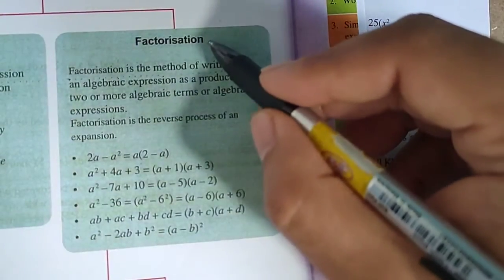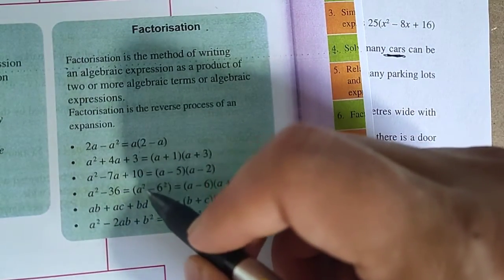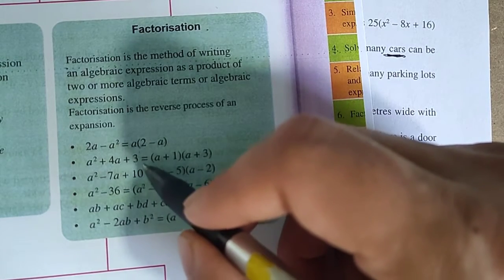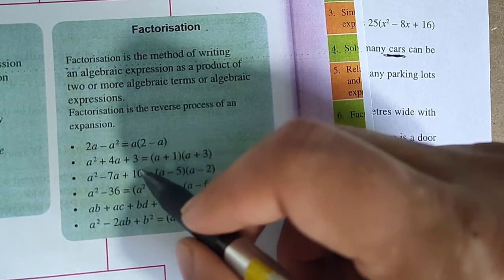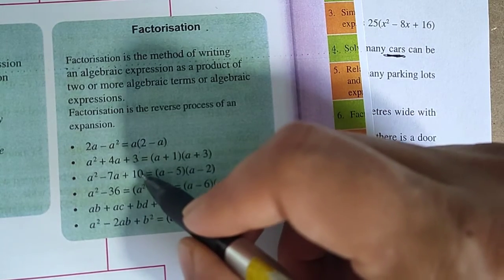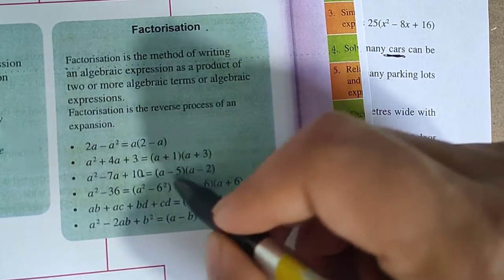Okay, back to factorization. In this case, it is similar to this. This also can, it is similar to this. So if we do factorization for this, we're going to get something like this.